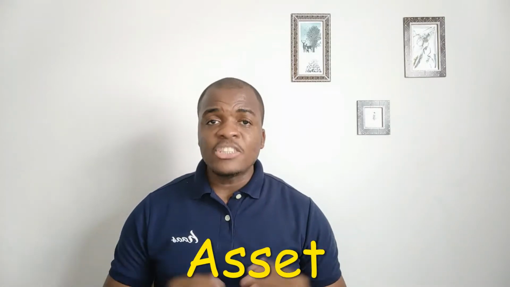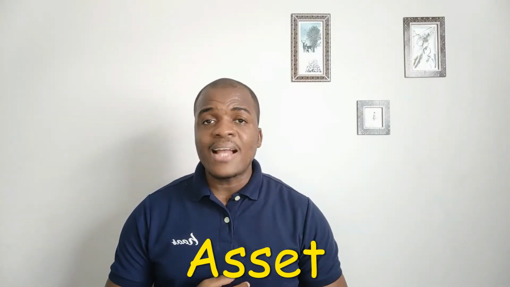Now, let's begin by covering these basic financial terms that you should know in order to understand and organize your money. The very first financial term you need to know is called asset. Assets are everything that is owned by the business. It can be the inventories or the buildings or cars that your business owns.